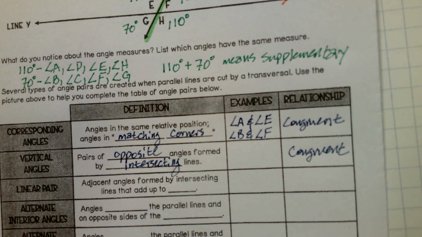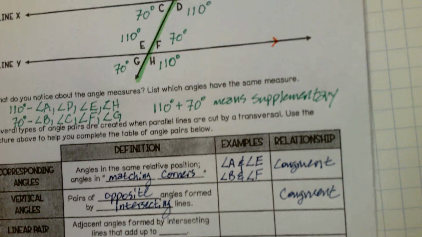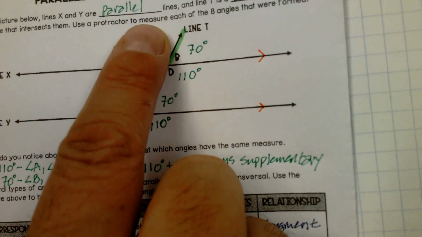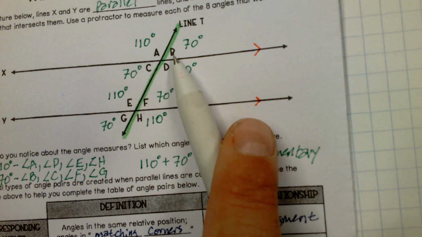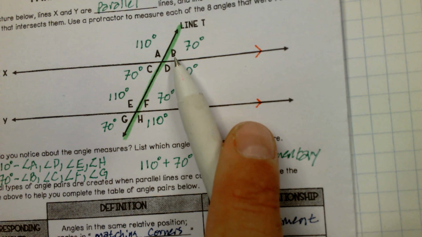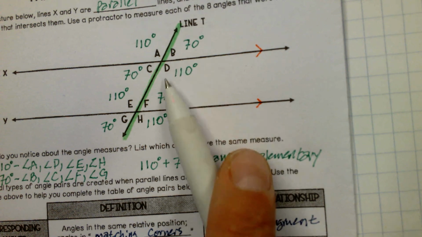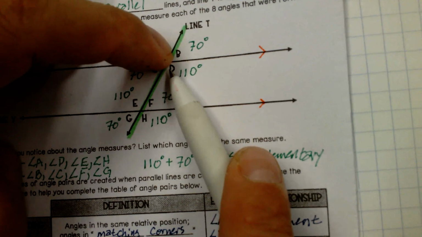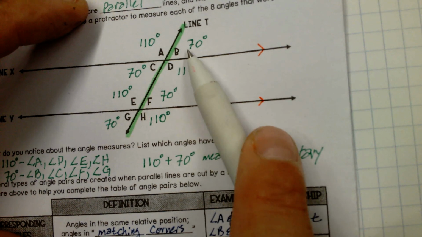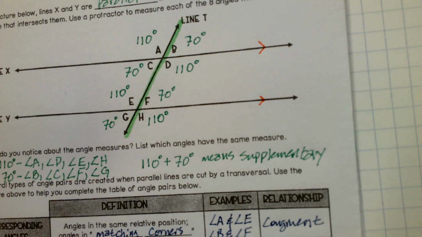So I'm going to pick on angle A again. You guys ready? Look at angle A. Which angle is opposite or facing it? B. B, is that the same size though? No. D. It has to be D. Do you see how they're facing each other? I would say that A and B are adjacent. They have a common side.